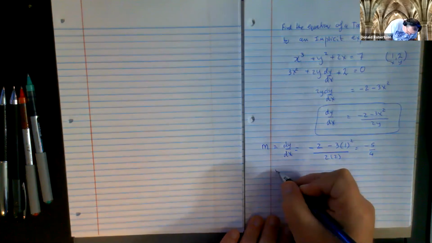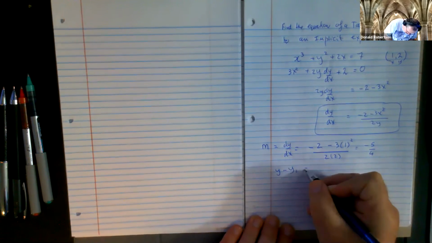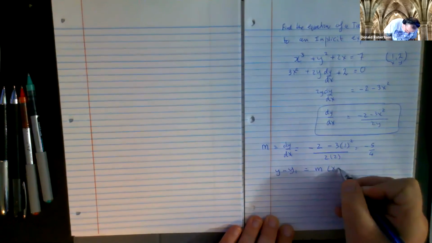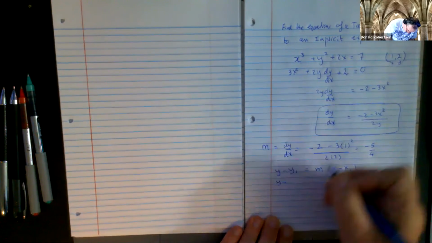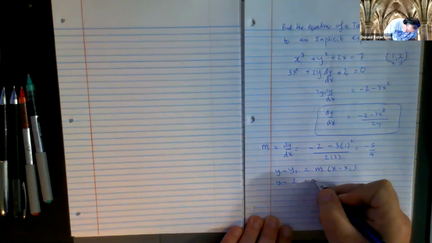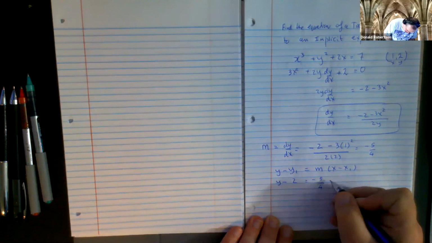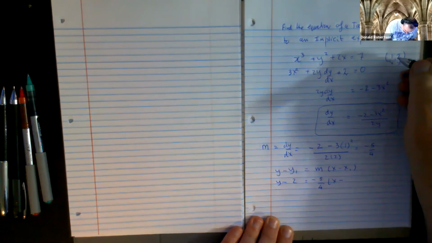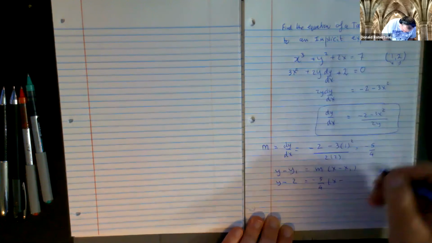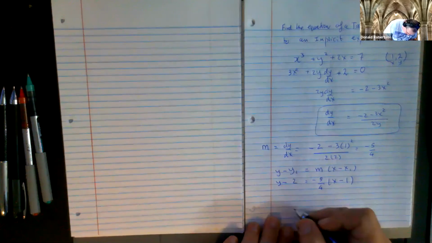I can now do the point slope equation to get the equation of the tangent line. So it's going to be y take away 2 equals -5/4 times x take away 1. We'll pause there for a minute.